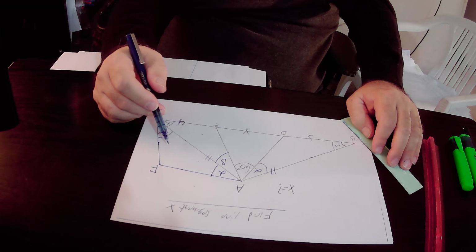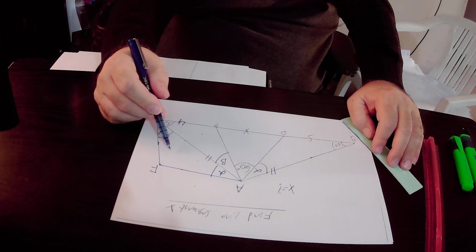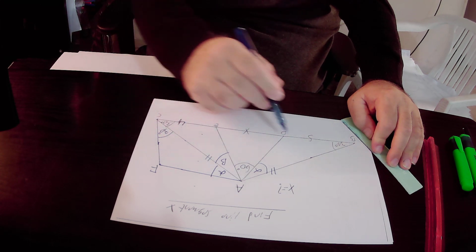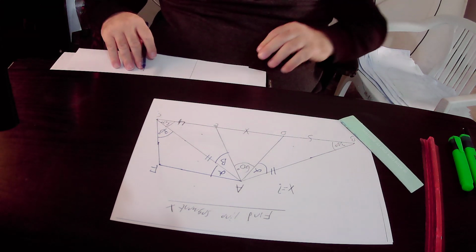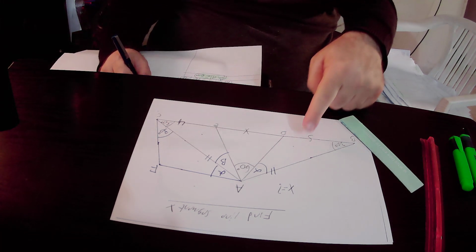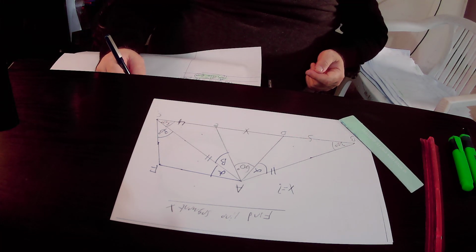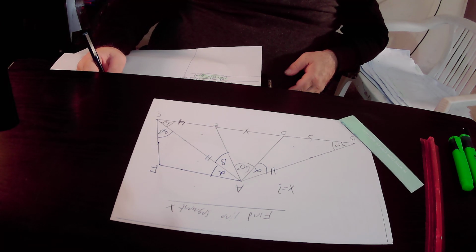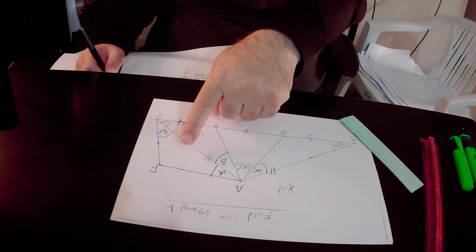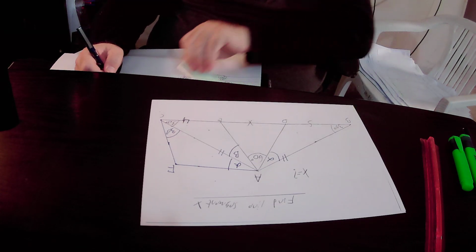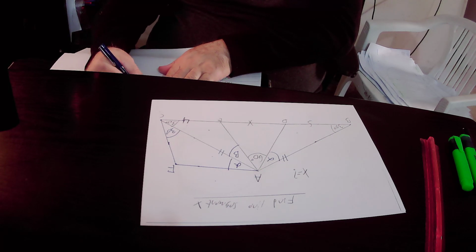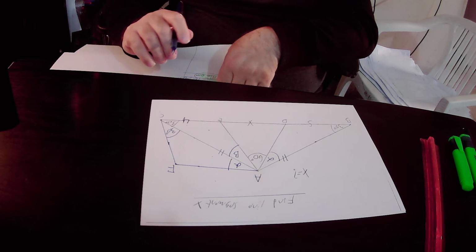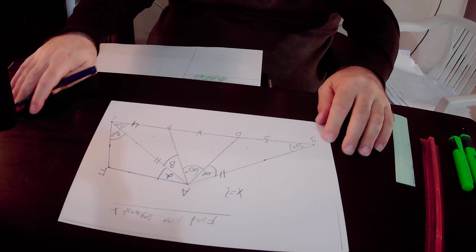In the next step, we will prove that this triangle AFC is congruent to this triangle ABD. So why are those two triangles congruent to each other?